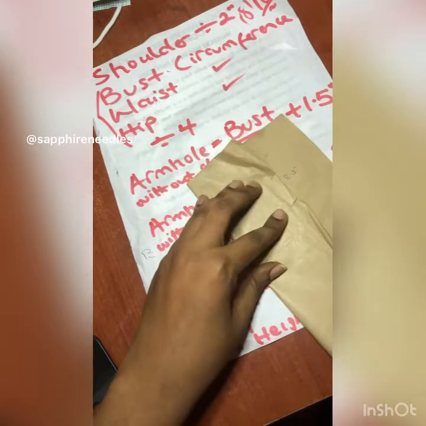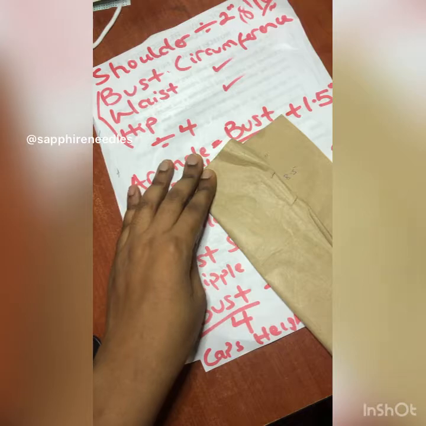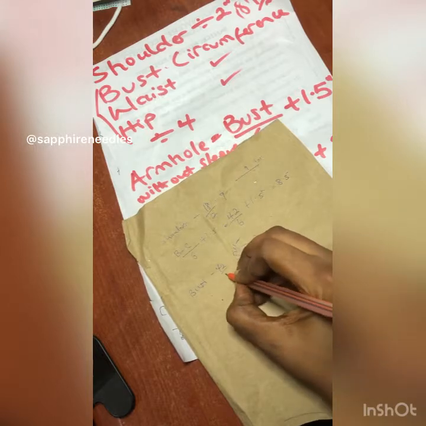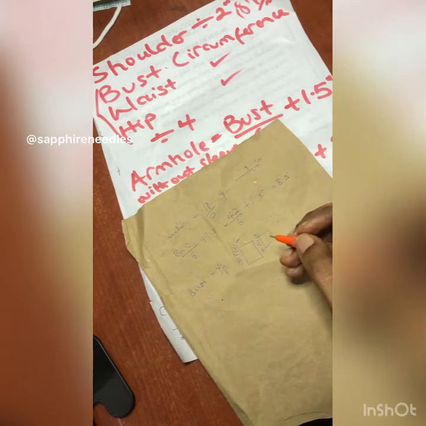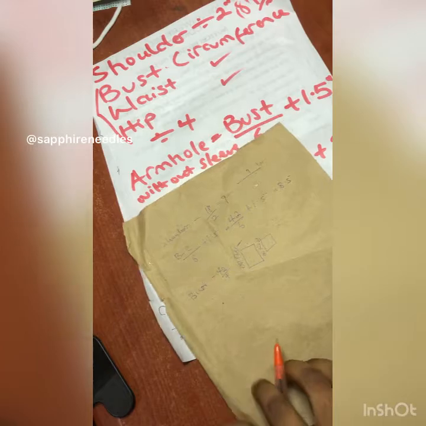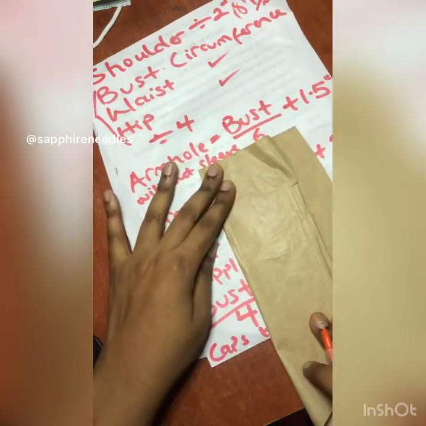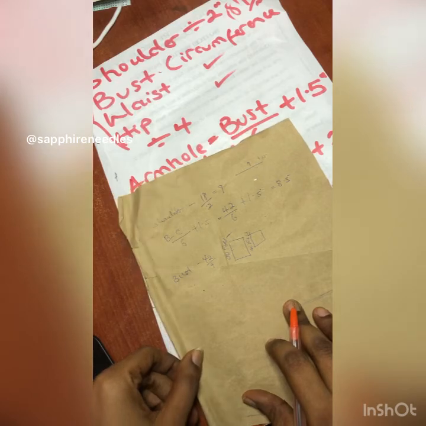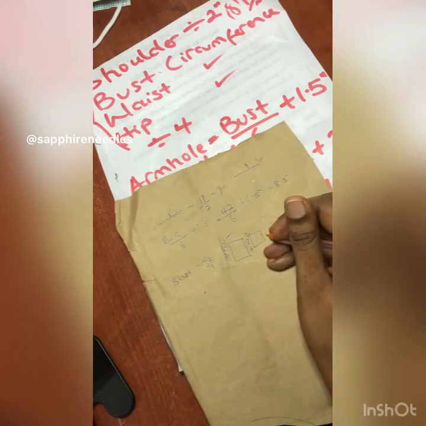This is just so you understand, if you're a beginner, what I mean by on fold. You're going to put a quarter of the measurement here. So 42 by 4 is 10.5. So this fold is going to be 10.5. So by the time you open it up, it's 21. Do you understand? Same as the back.